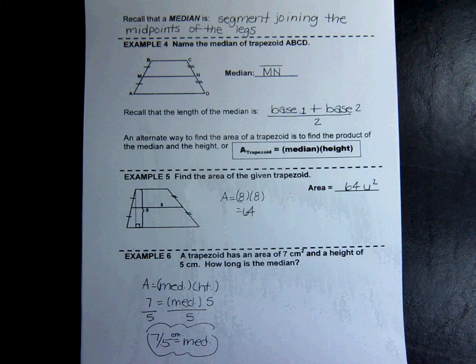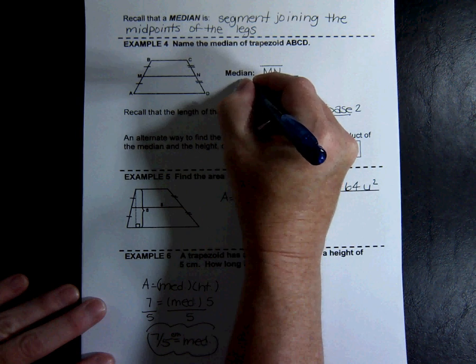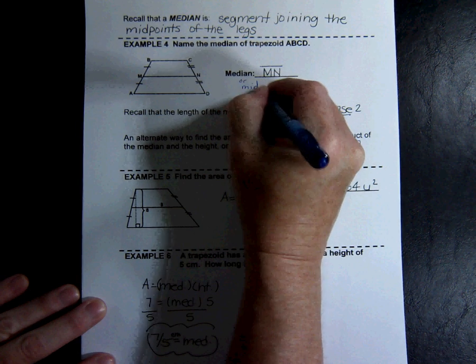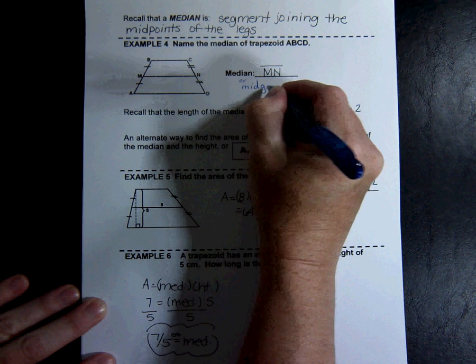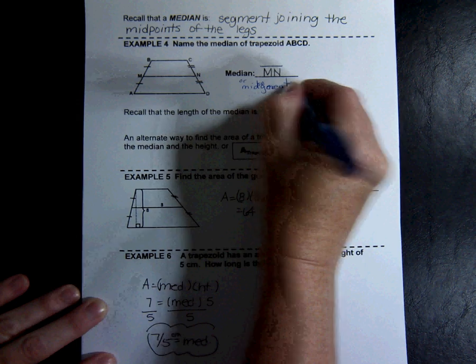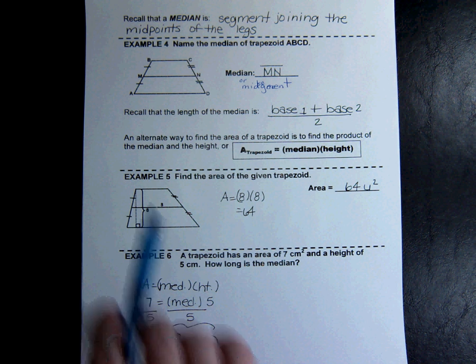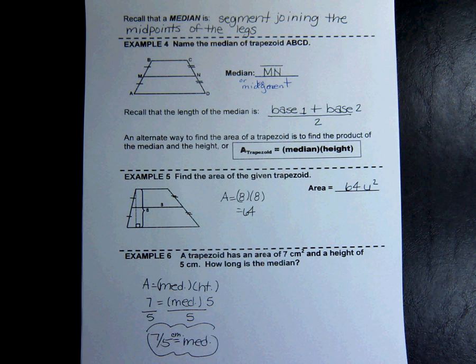Okay, moving on. Recall that a median is the segment joining the midpoints of the legs. If you want further explanation of this, refer to page 431 in your textbook. They actually call this, instead of the median, the mid-segment. So we'll put median or mid-segment. Oops, couldn't spell. Mid-segment.